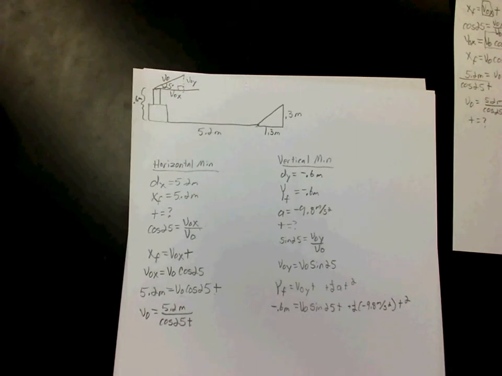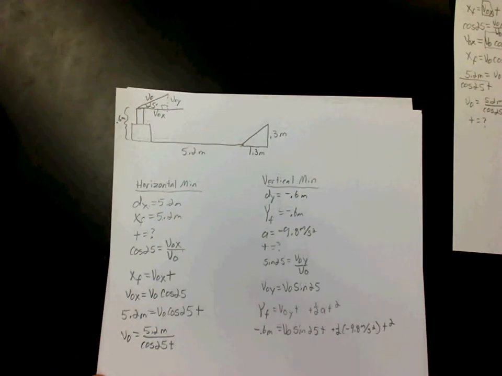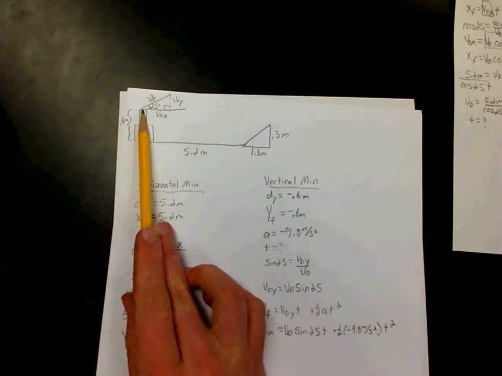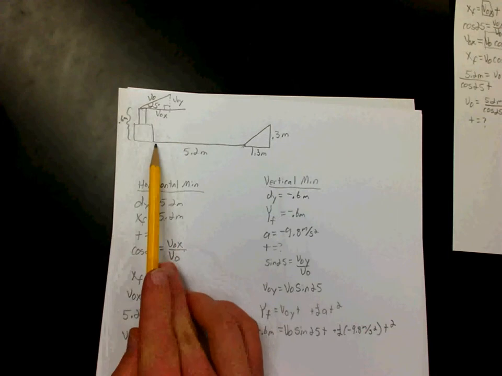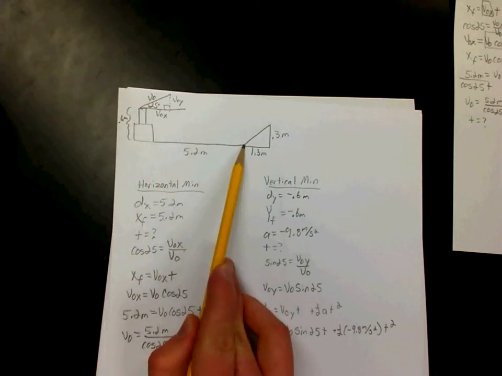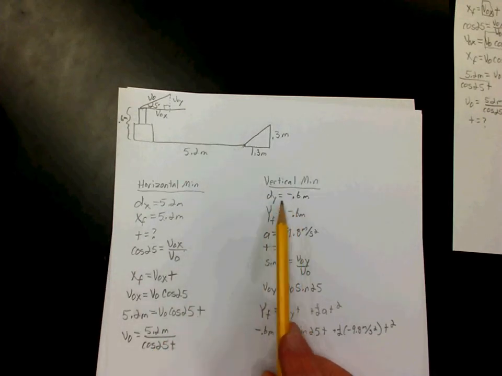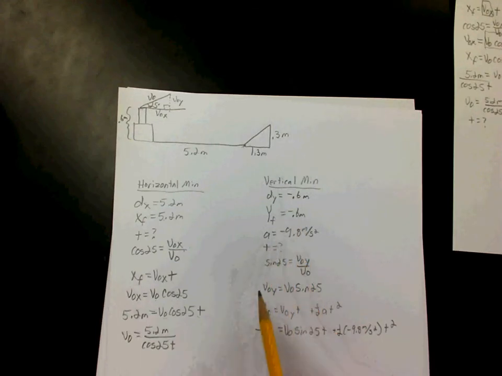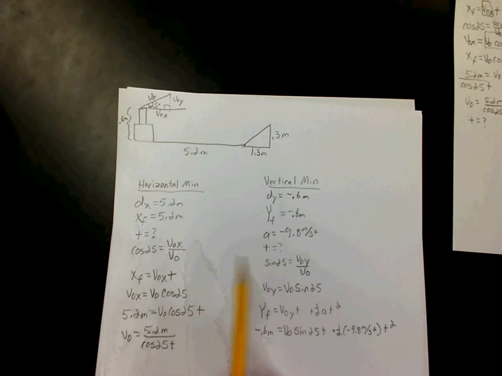Going over to my vertical components, checking things out: because it's being launched at 0.6 meters high, the minimum is the ground level right here. This is going to be ground level, so it's going to have to fall 0.6 meters. So my distance in the y position is negative 0.6 meters, or if you want to say my final y position is negative 0.6 meters, that's fine too. Then you have your acceleration, which is gravity, negative 9.8 meters per second squared. We still don't know the time, but we know that this time is going to be the same as that time, so that'll give us some help a little bit later.